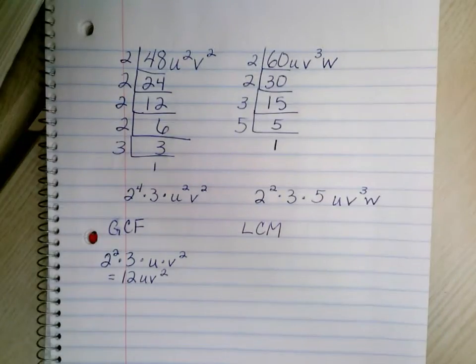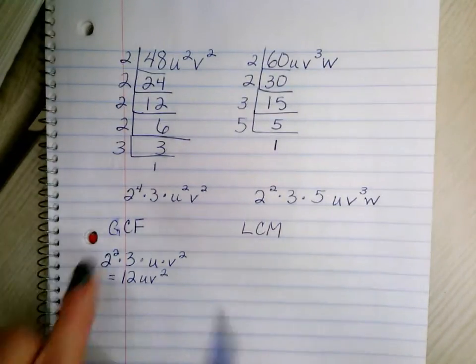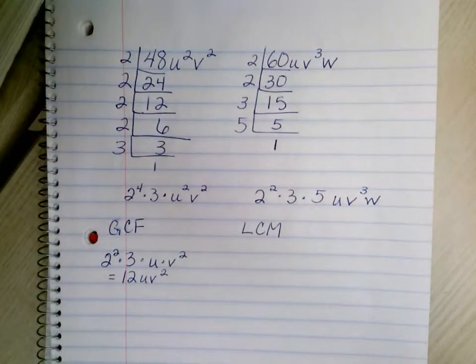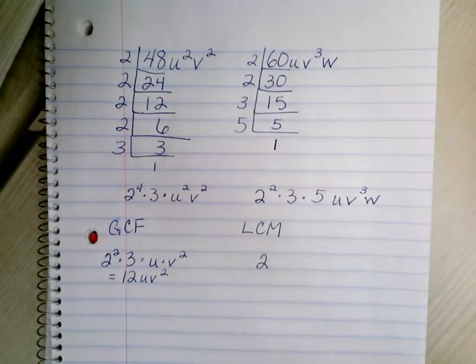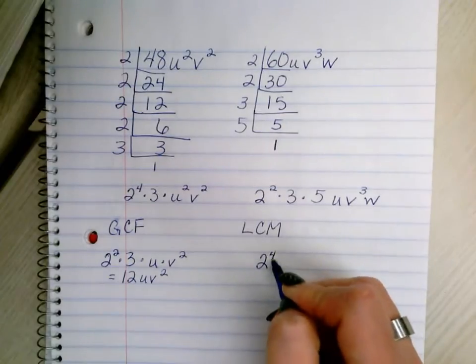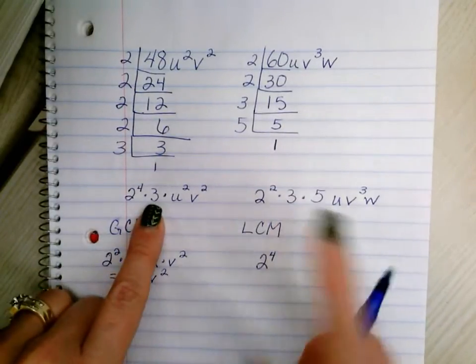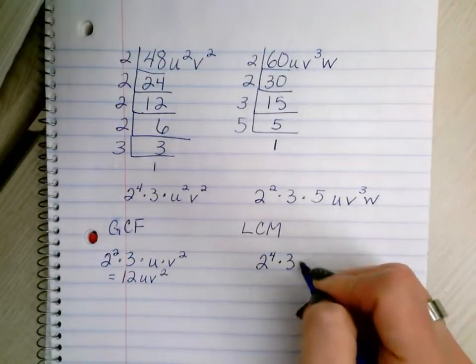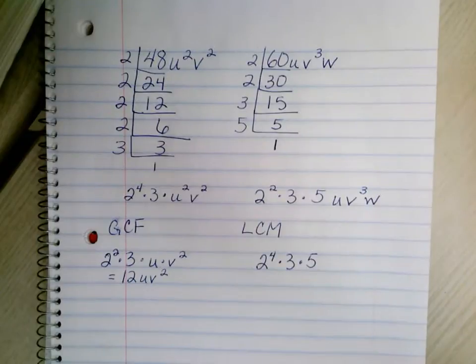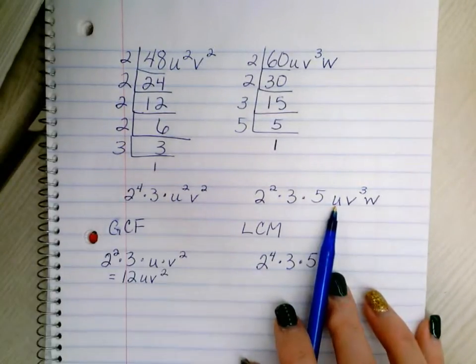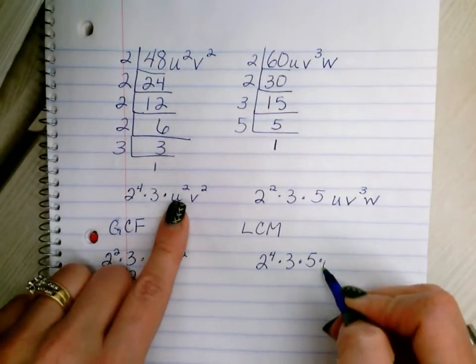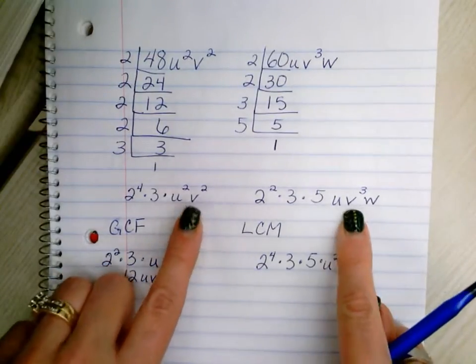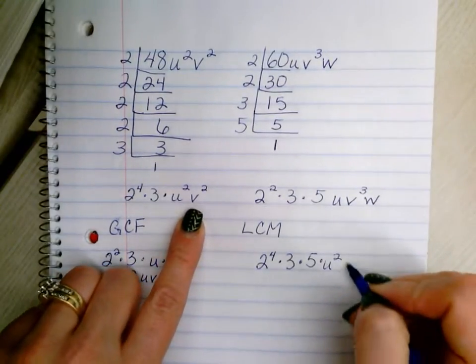is the max power of any factor that appears in either list. So the 2 appears in both lists, but the max power is 4. The 3 appears in both lists, but the max power is 1. The 5 appears not in both lists, but remember the rule is appears in either list. If it's in both, you choose the max power. The u's are in both lists, which means we pick the max power. The v's are in both lists, which means we pick the max power.